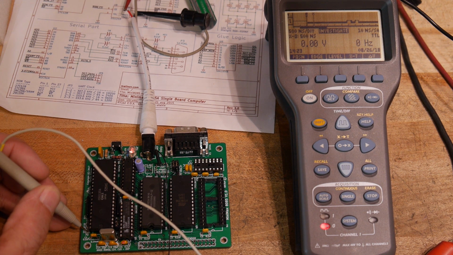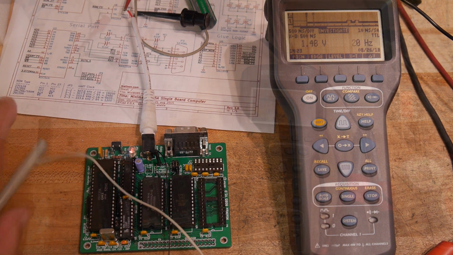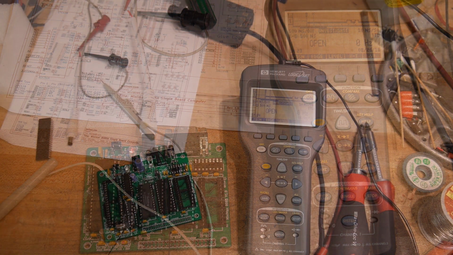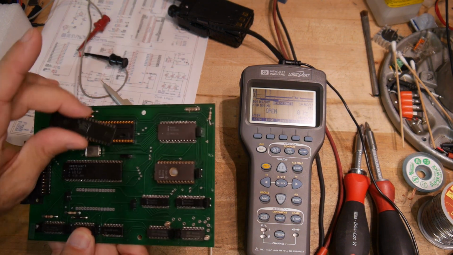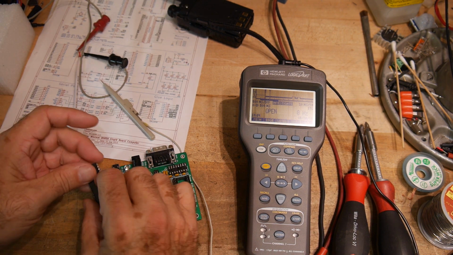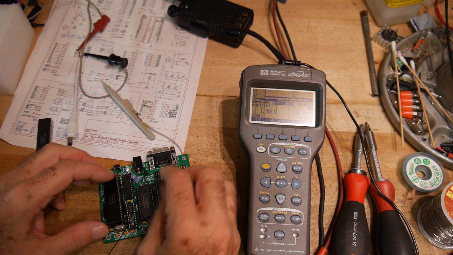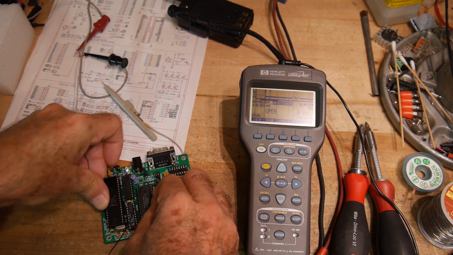Well, a clue. Alright, remember this board, I've taken the 8085 out of it, and I will put it in over here. It's not a CMOS chip, it's an NMOS chip, but I don't think that will matter.